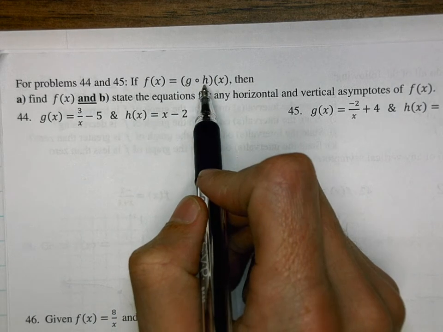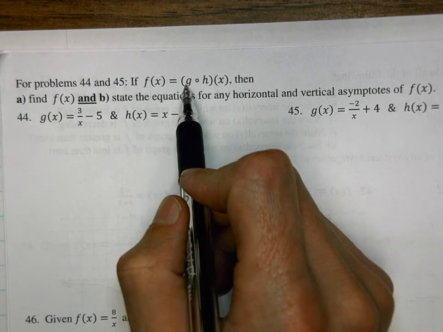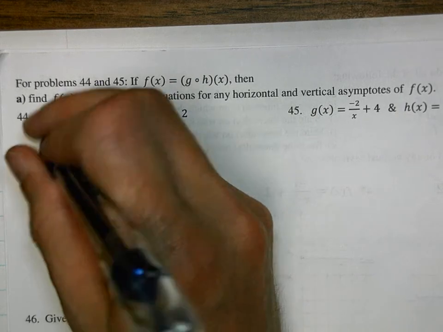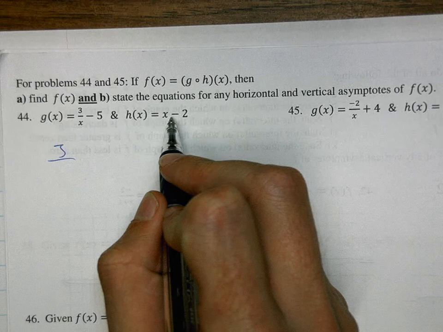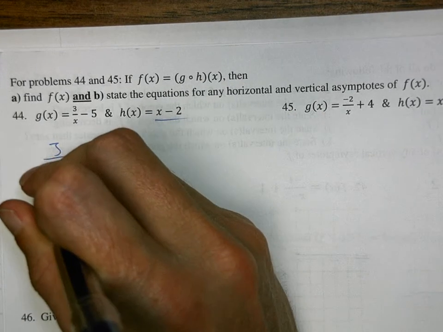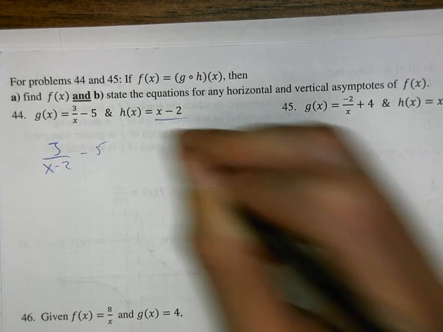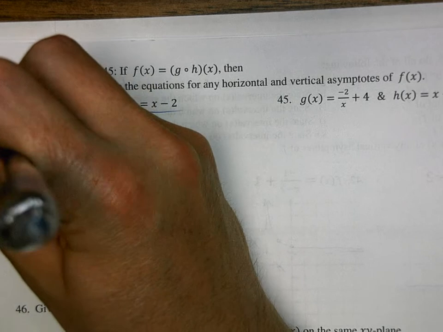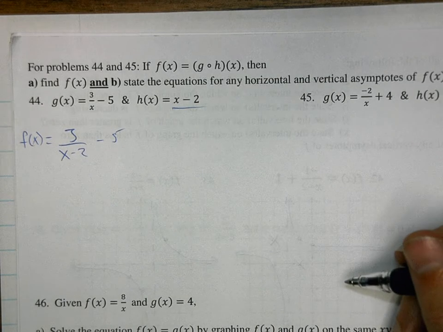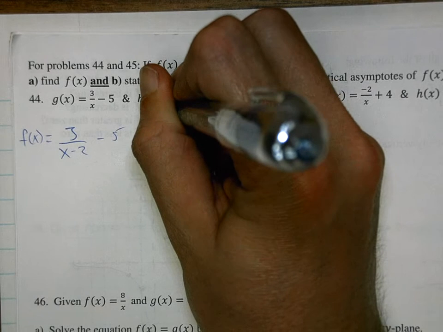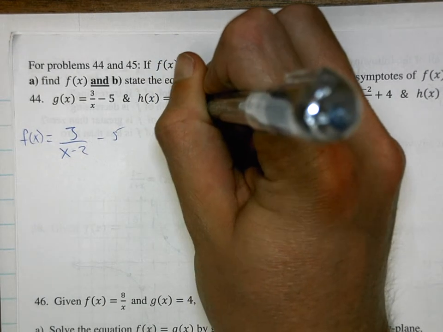So this is 3 over, you don't write x, you write h of x instead. So that's just f of x. Take this part right here, and you put it where x is in g. Okay, plug it into x.